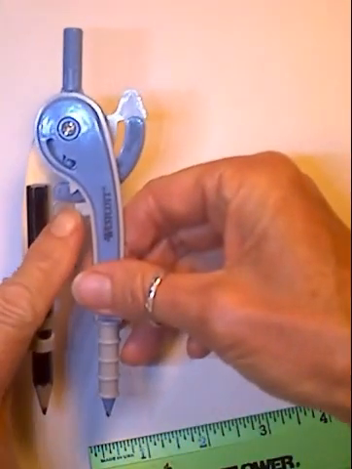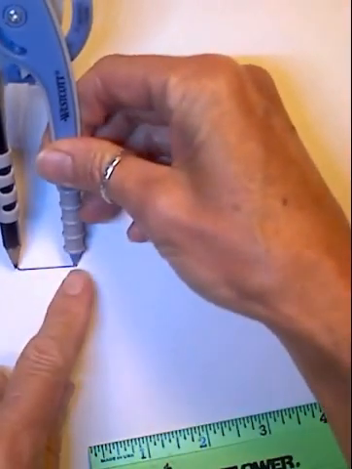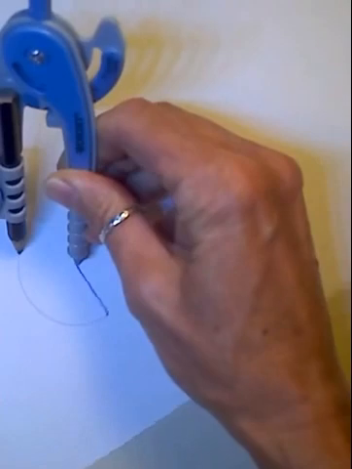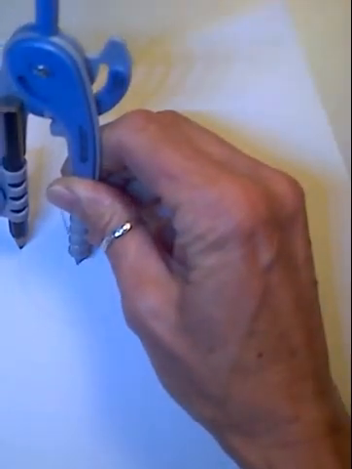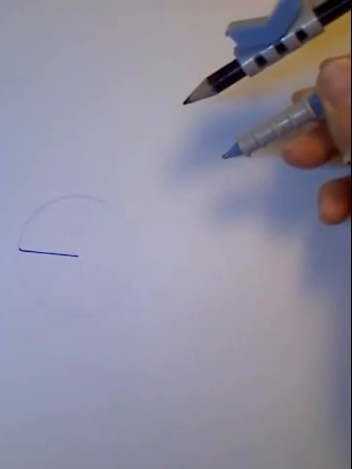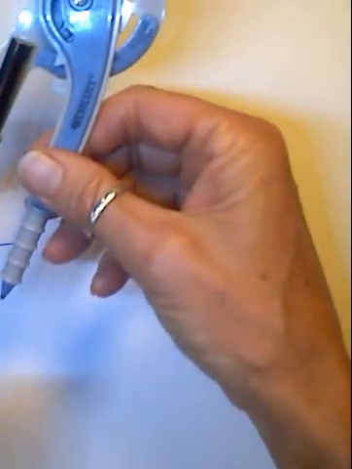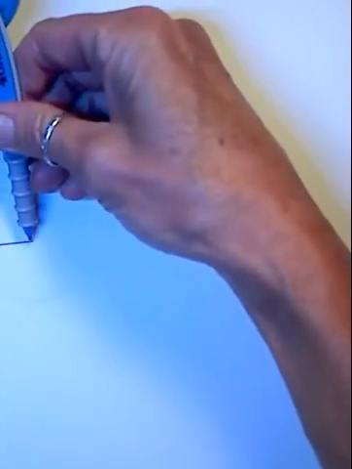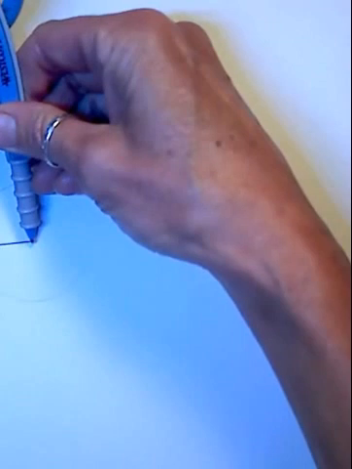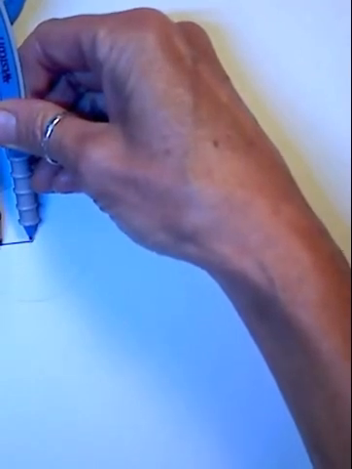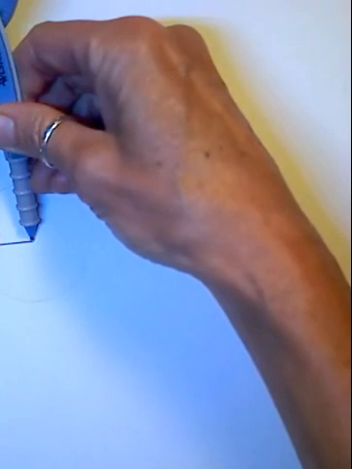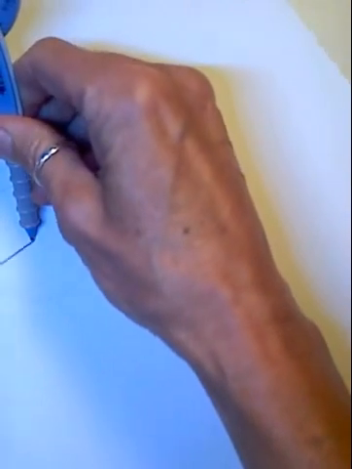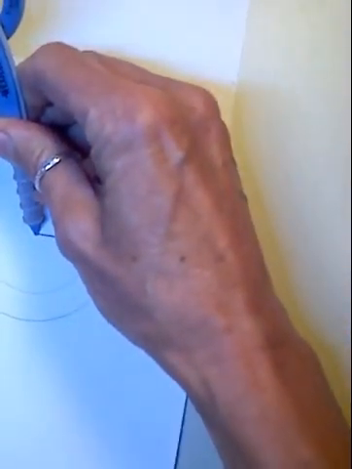You would just mark your compass at 1, put your tip here, and then I'm going to rotate my paper, putting pressure on the tip of the compass, not the tip of the pencil, and that's going to draw your circle. A couple of things about using your compass. The distance from the pencil tip to the tip of the compass determines the size of your radius. If you want a smaller circle, you want a smaller radius, then you move the pencil in. If you want a larger circle, that means you want a larger radius, so you move your pencil out, and that's going to give you a larger circle.